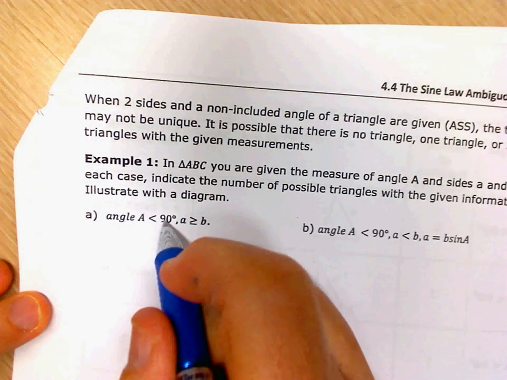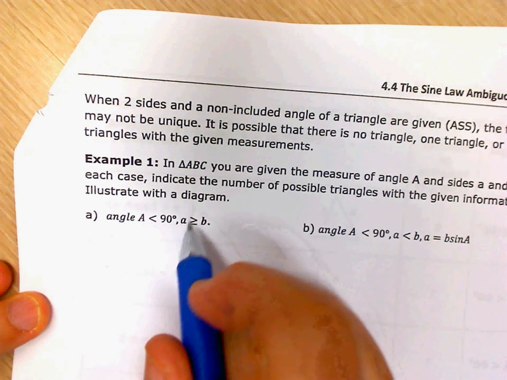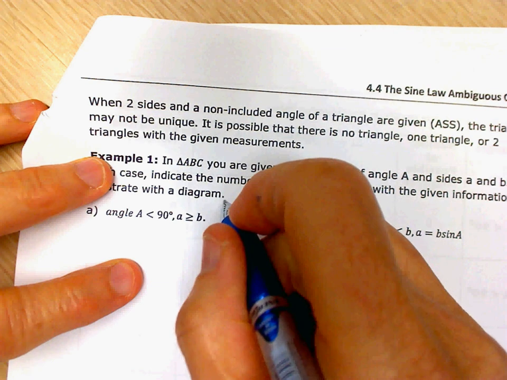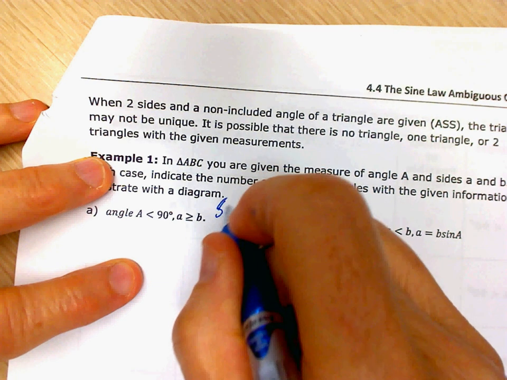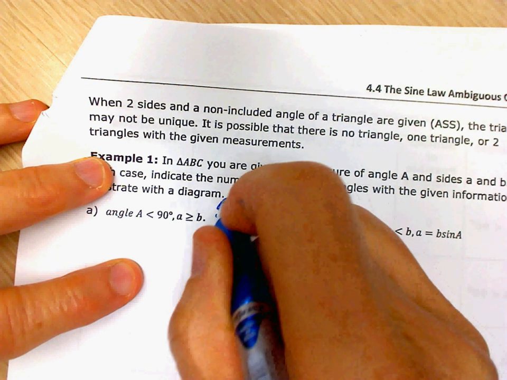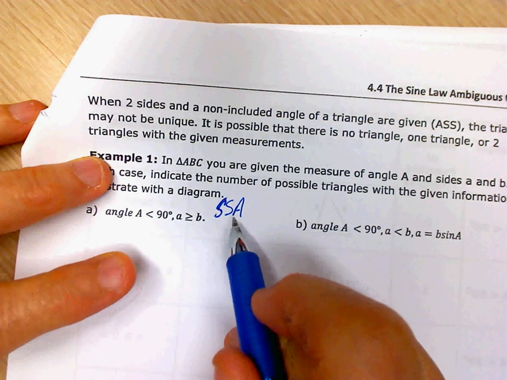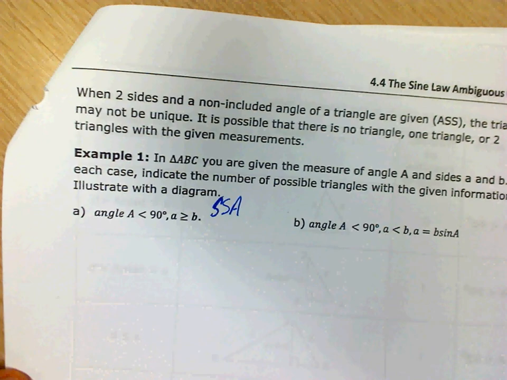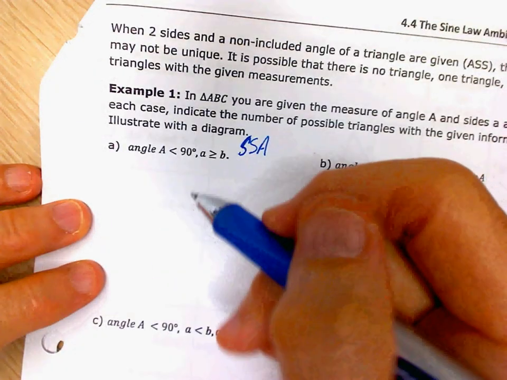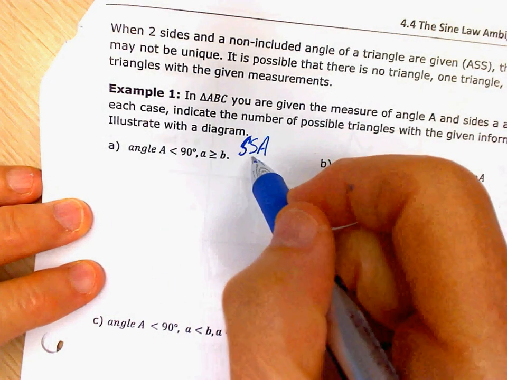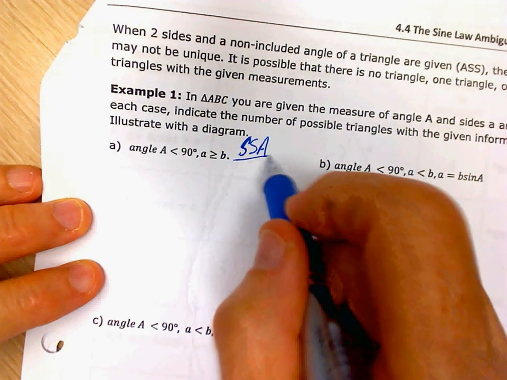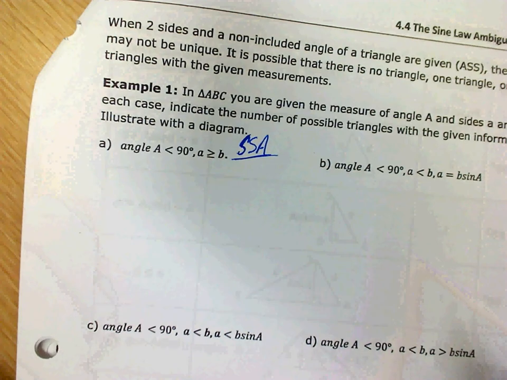So when you're given side, side, angle, whenever you're given that, we have this issue where we have to check. Because you use the sine law, and whenever that happens with SSA, you have to worry about the ambiguous case.